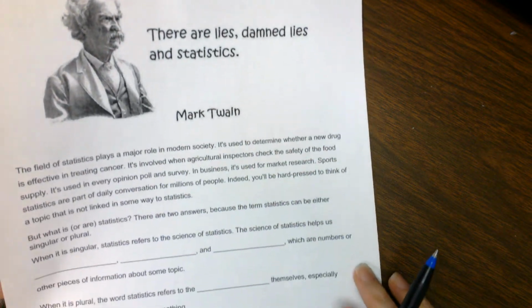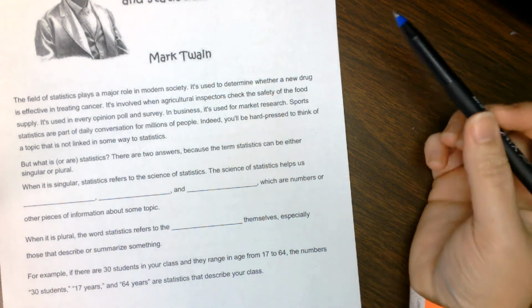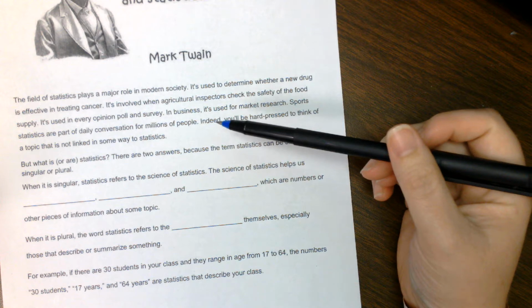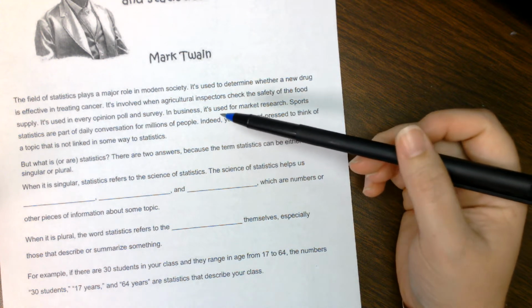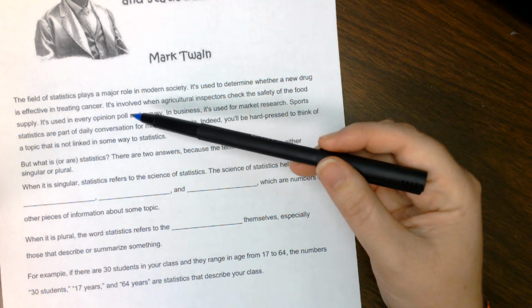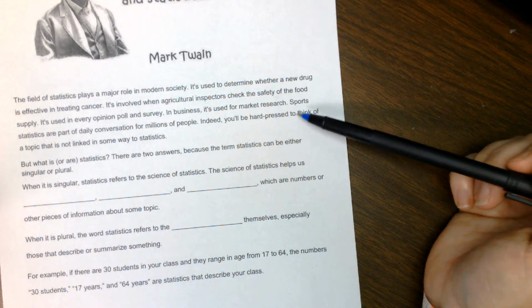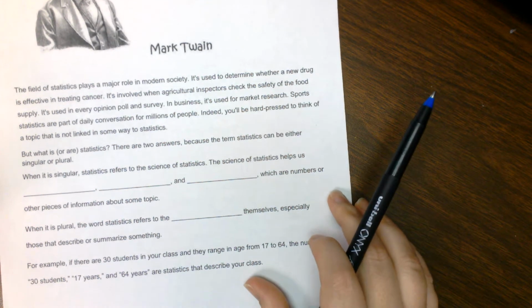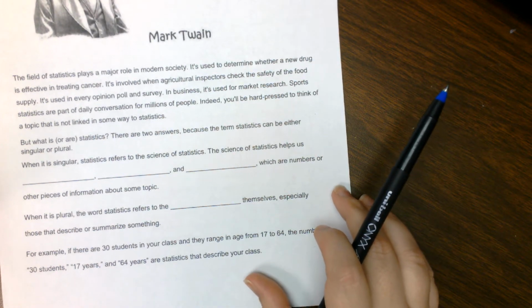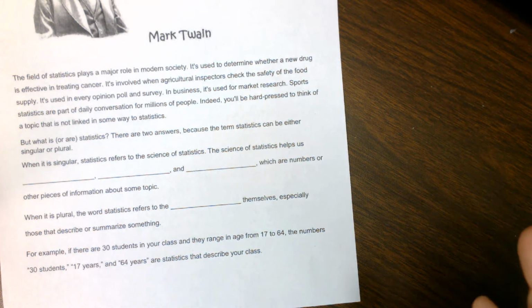So, the field of statistics. We see stats everywhere. We use it to determine whether a new drug is effective. We use it when we're checking safety on certain things. We use it in polls and surveys. Business uses it for market research, and there are sports statistics. If you go into the field of statistics, you can get a job in any field that you want, because every single thing uses statistics in some way or another.